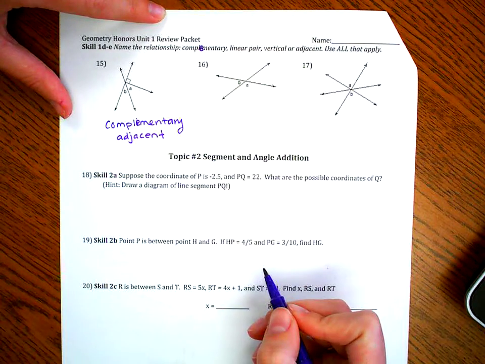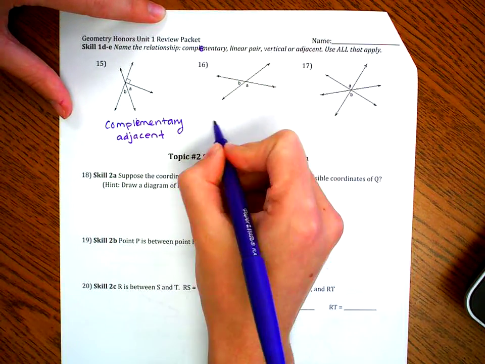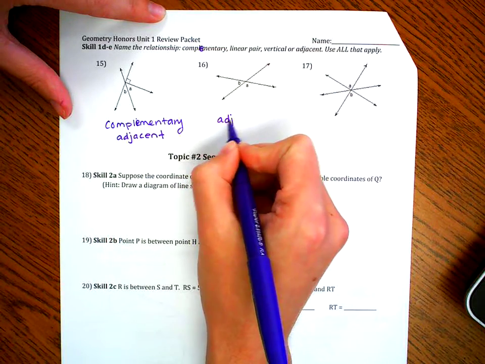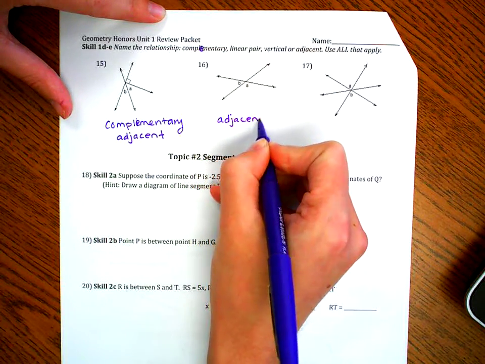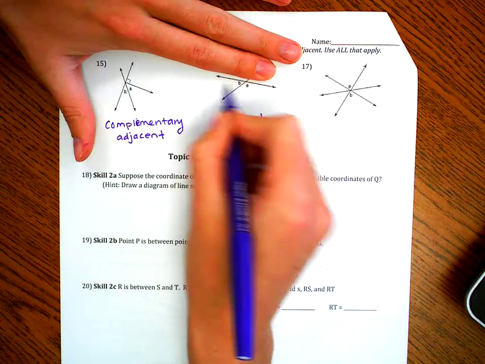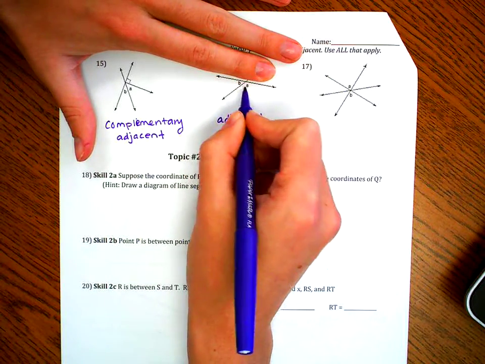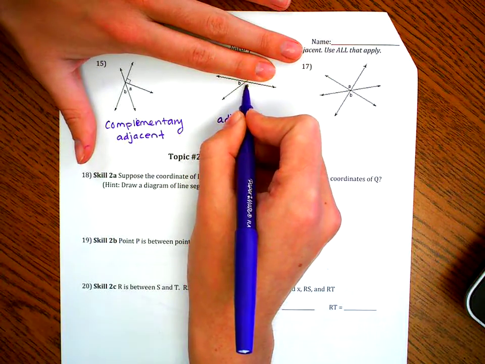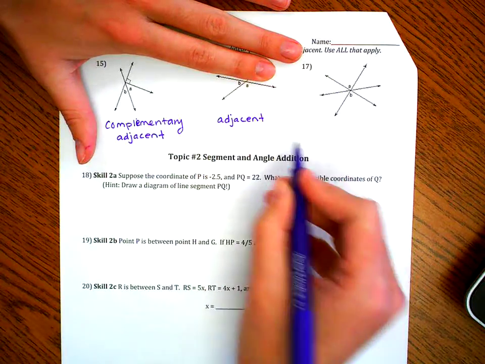Okay, let's look at number 16. Well, we just said these two are next to each other. That means they're adjacent. They're also on one side of a straight line, so they're a linear pair. They add up to 180. They're next to each other, and they're on one side of a straight line, so it's a linear pair.